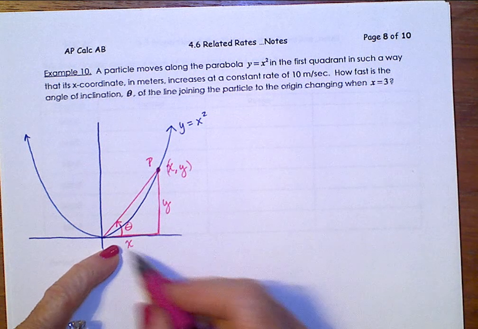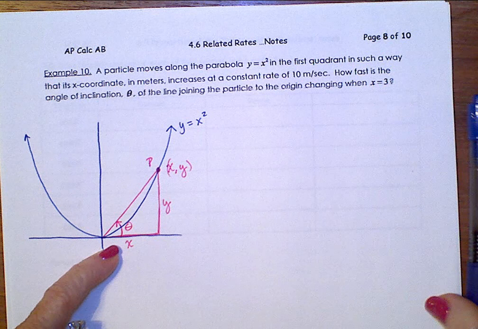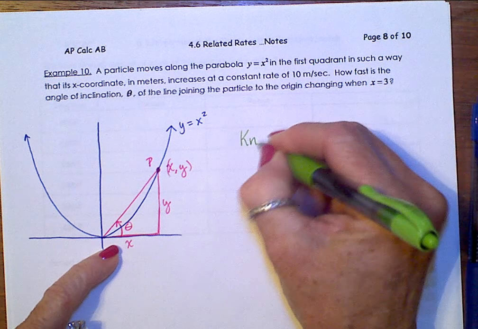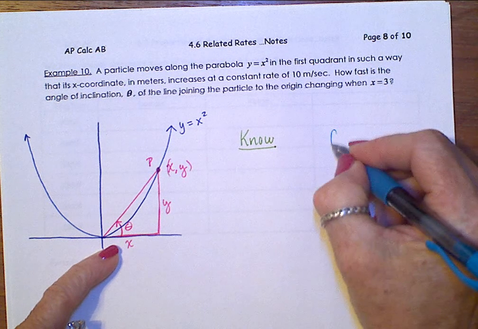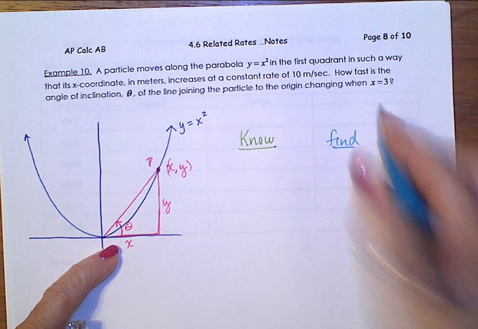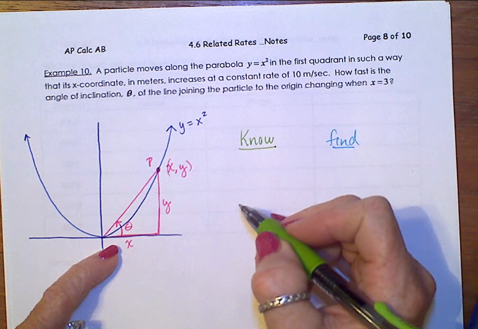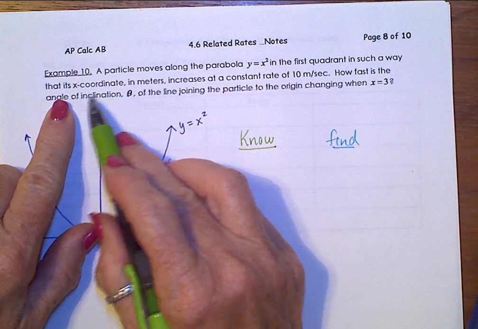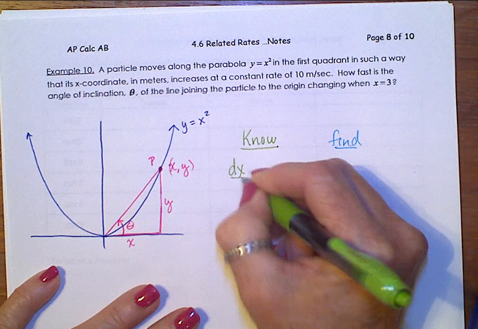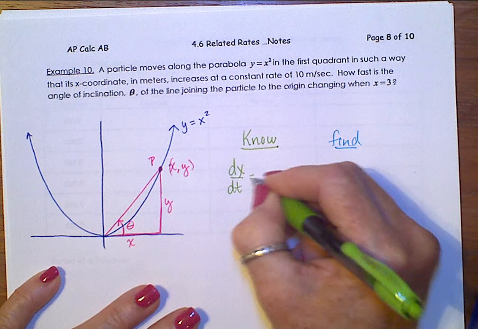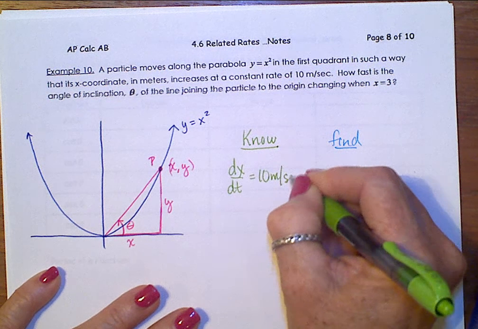All right, what do we know? And what is it that we want to find? We know that x-coordinate is changing at a rate of 10, so dx/dt is 10 meters per second.